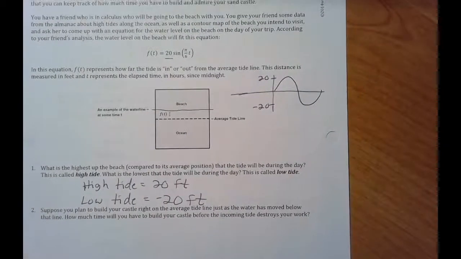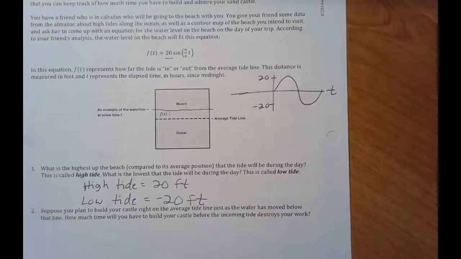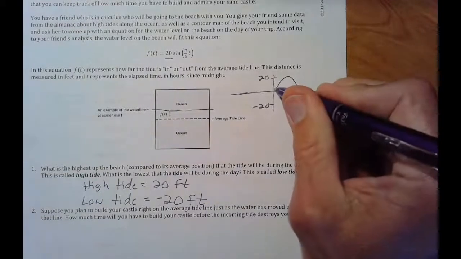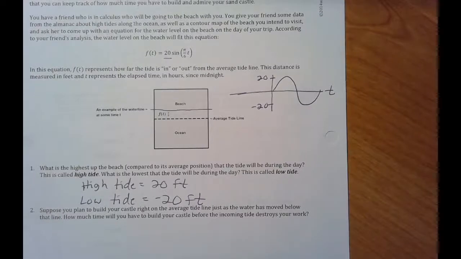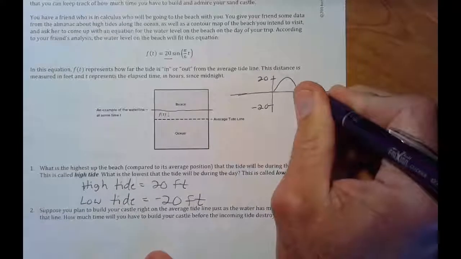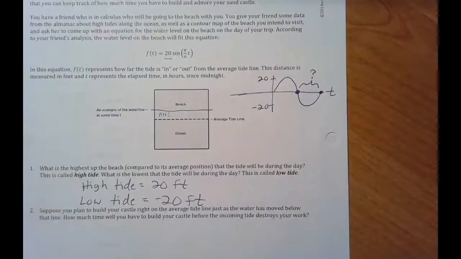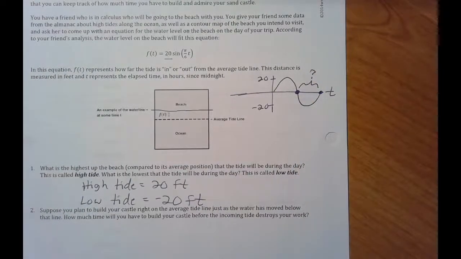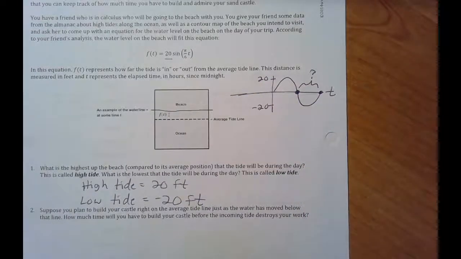So if you think about this sketch of the tide, and this is as time passes, and time 0 was midnight, the question is when will the water be receding? So this is all going to be high tide, this is going to be low tide, and if your castle is going to be built on the average tide line, just as the water moves below that line, you want to know from here to here how much time is this, because that's how much time you would have. So the question is, if you knew the period of this function, you could take half of it, because that's half of one curve of that graph.